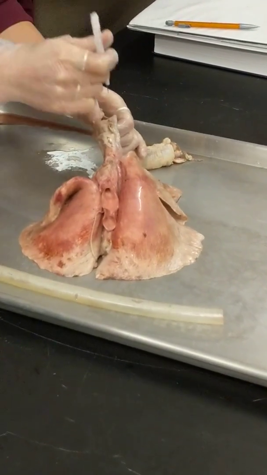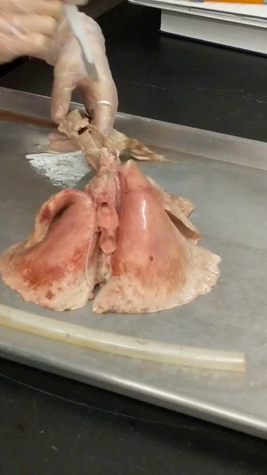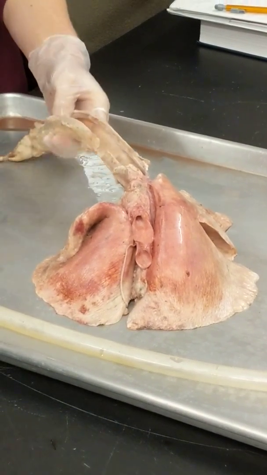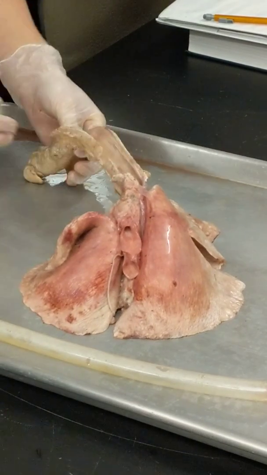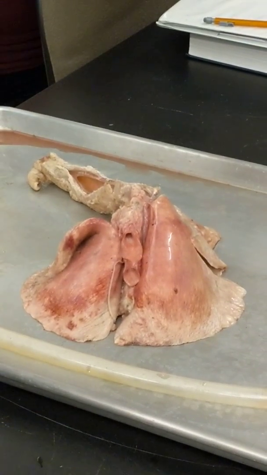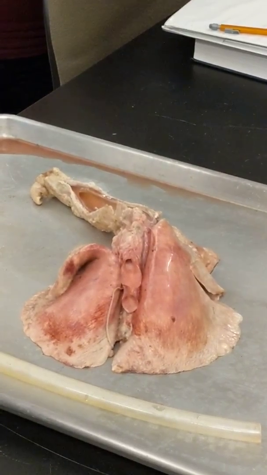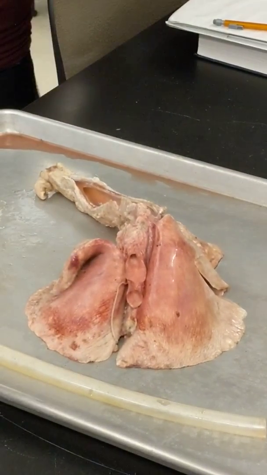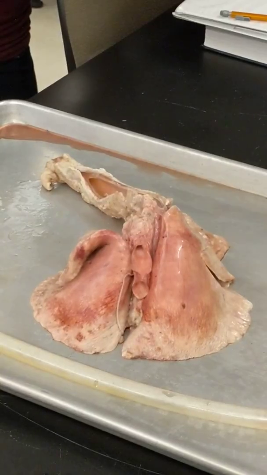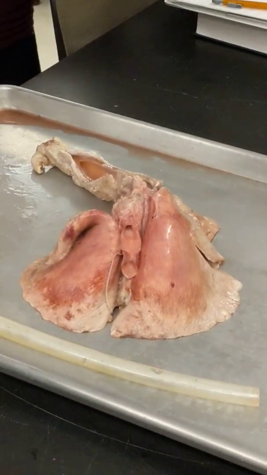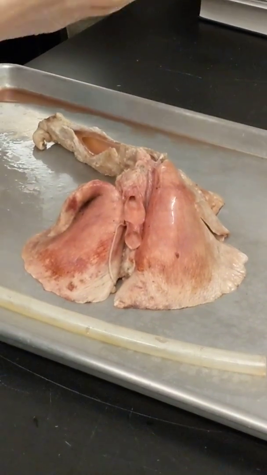So let's cut down the posterior portion of the trachea. And what's not on this, but what is on some of the other lungs, is this piece right here, if you guys can see it. This is the larynx, and the larynx is where your voice box is, it's where your epiglottis is, it's where the trachea diverts from the esophagus. It's a very, very muscular region.